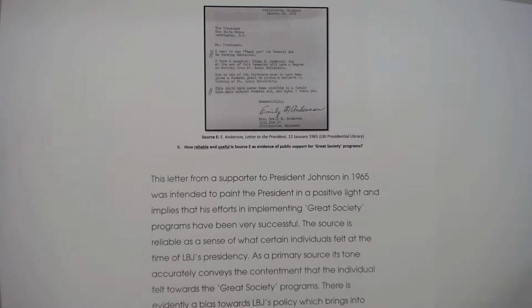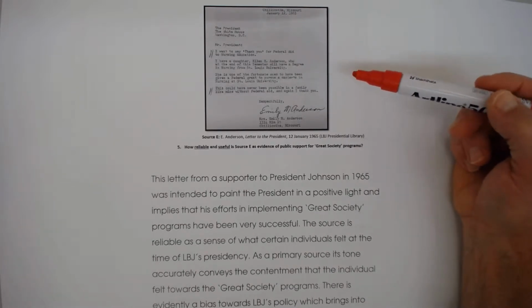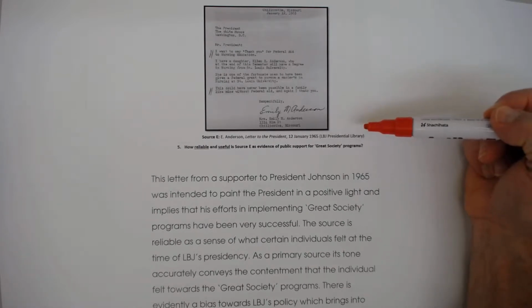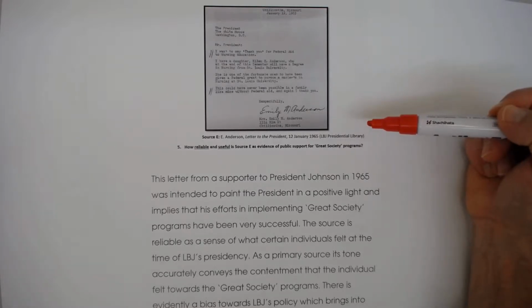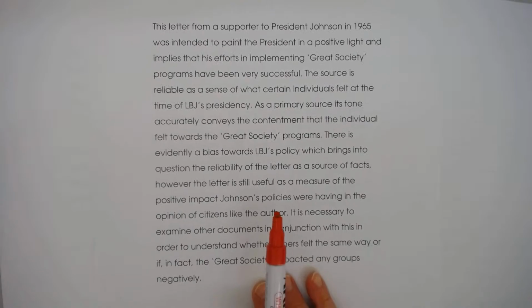Here's an example of a sophisticated response by a student to this single historical source from 1965, a letter from a member of the public to their President of the United States, Lyndon Baines Johnson, relating to his Great Society program. You'd be familiar with this if you've studied the 1960s, if you've studied the civil rights topic. Let's look at how the student has responded to the topic.